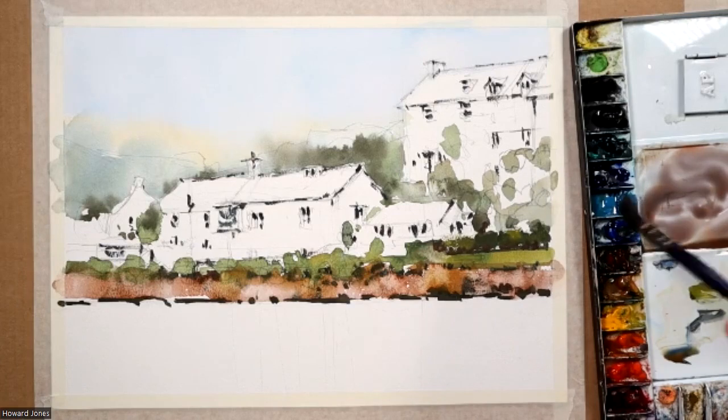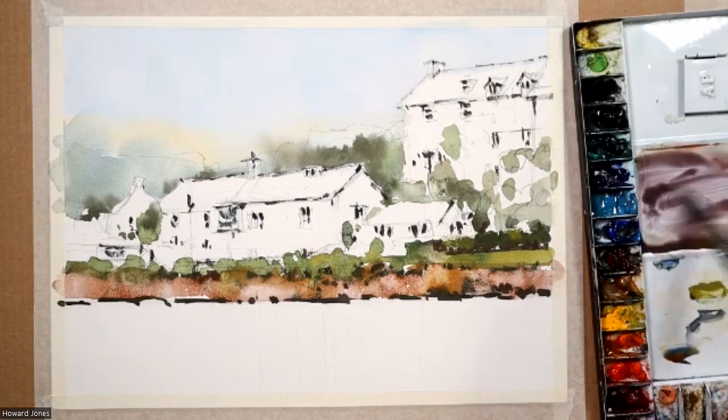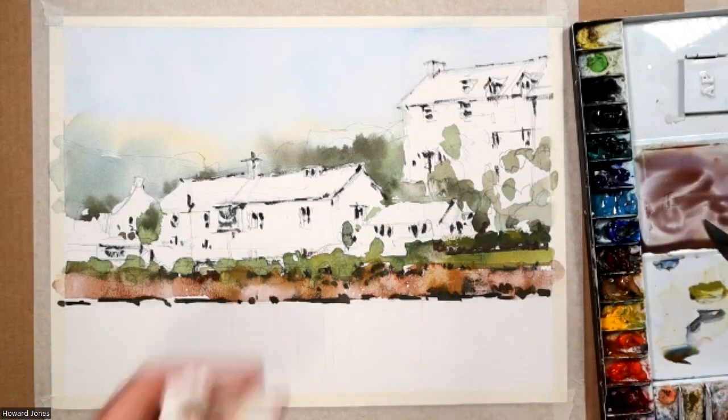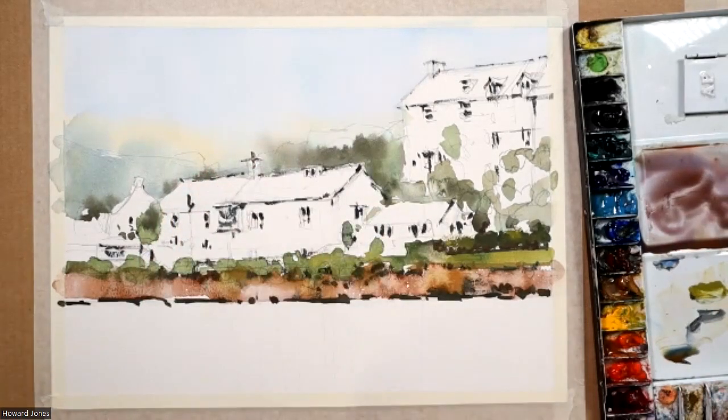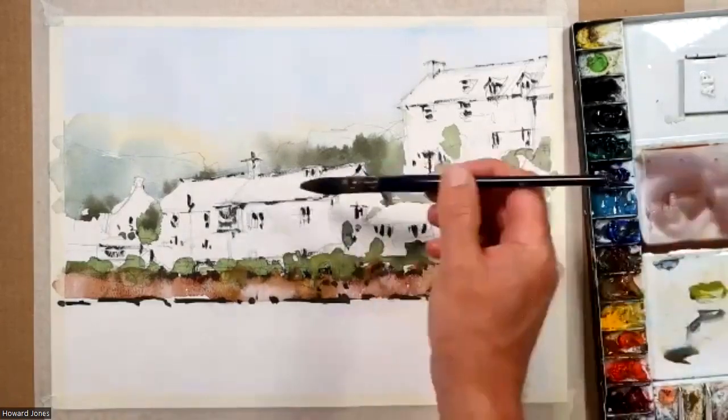That's my base color, because I see this pinkiness to it. But to get it more like the roof color, I'll add a little bit of raw sienna. And again, I'll have this at the ready. If something goes on my painting I don't like, it comes off. So let's start with this building here.